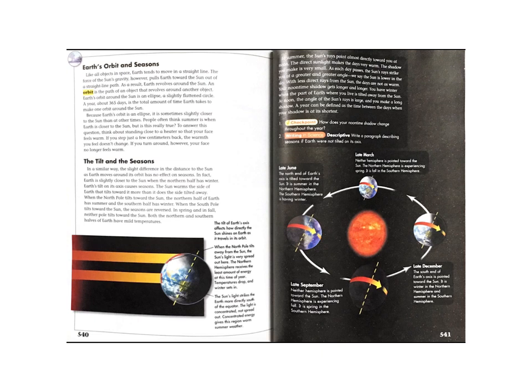Late June, the north end of Earth's axis is tilted toward the sun. It is summer in the northern hemisphere. The southern hemisphere is having winter.